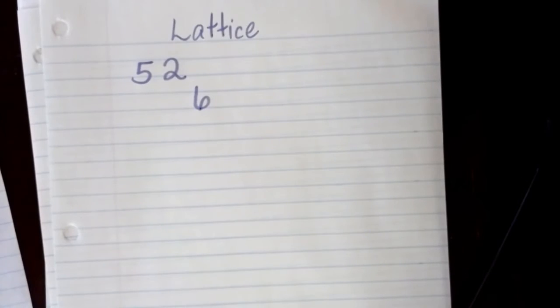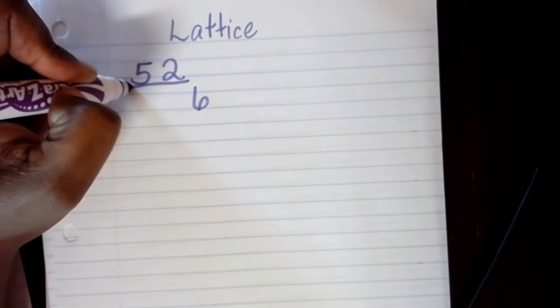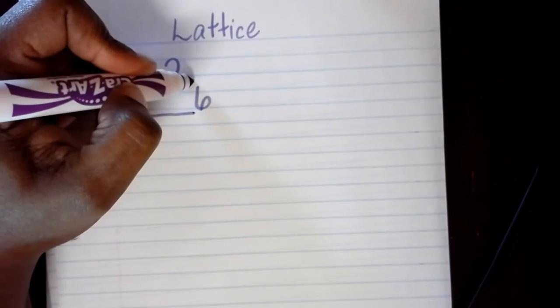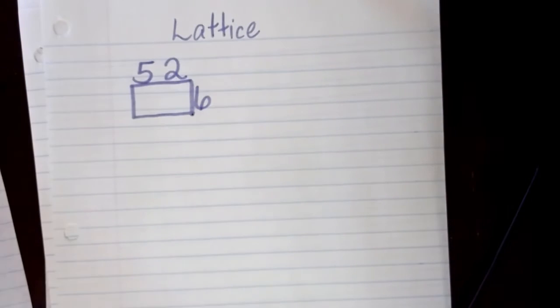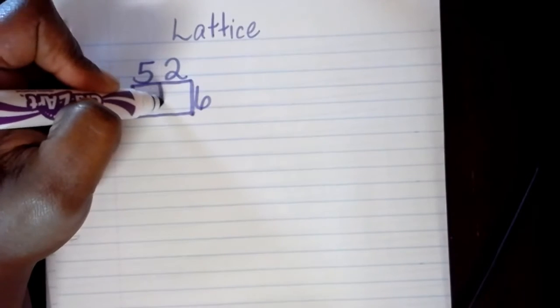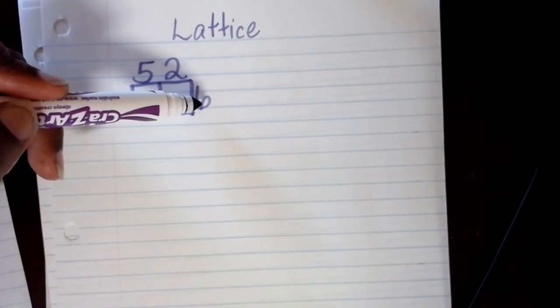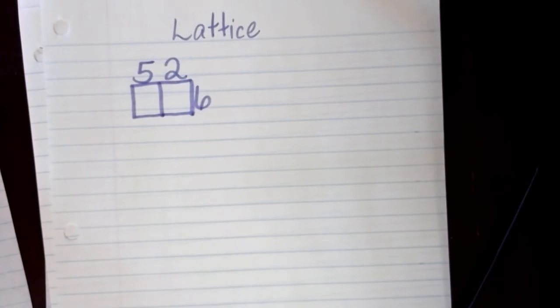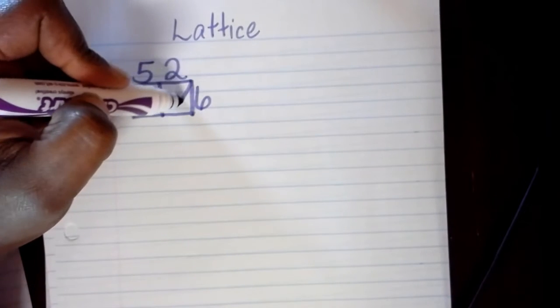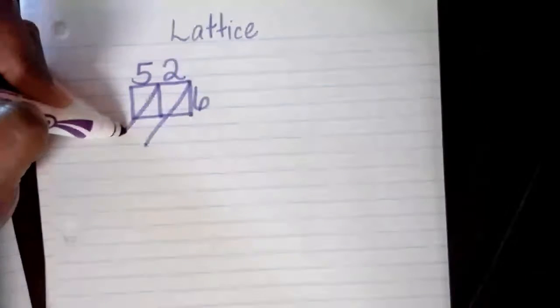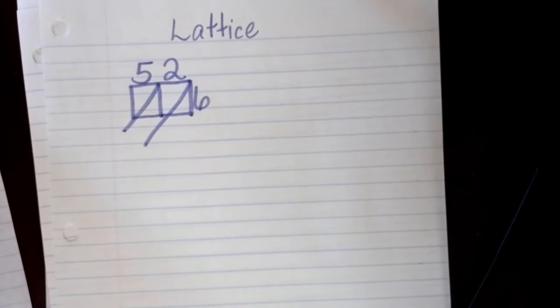Now, with the lattice method, you're going to put your top number at the top and your second number on the side. That way you have enough space to draw a box. Your box basically needs to be as big as where your numbers are. You're going to split your box into 2 columns since you have 2 numbers on the top. And since we only have 1 number on the side, it's going to be 1 row. Through each box, you're going to draw a diagonal line from corner to corner. And your box is now finished.